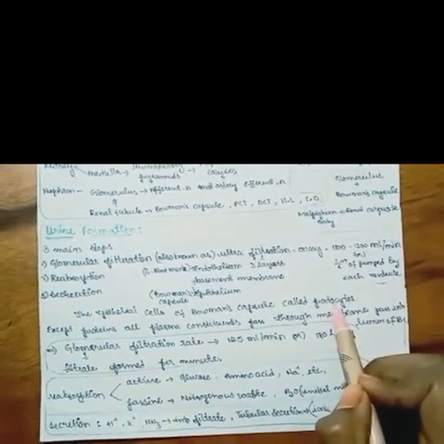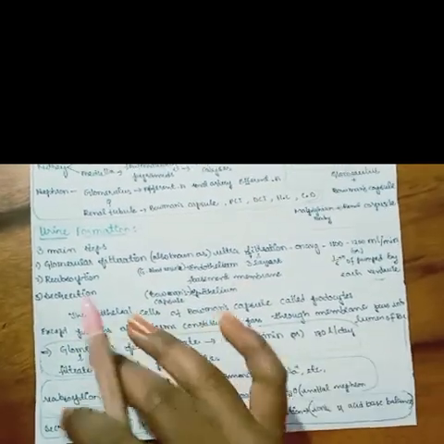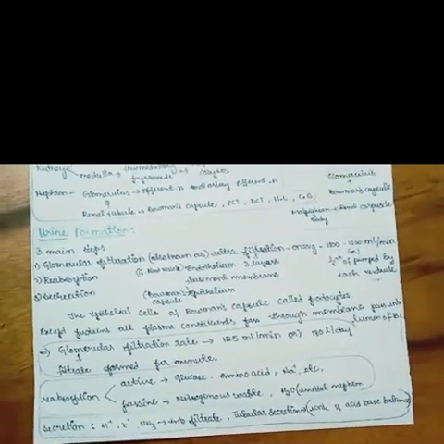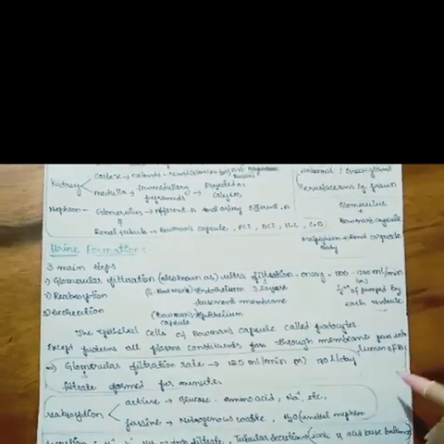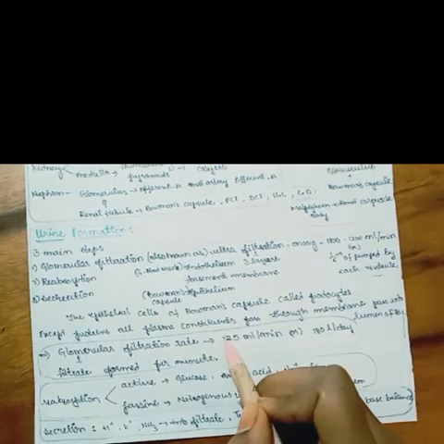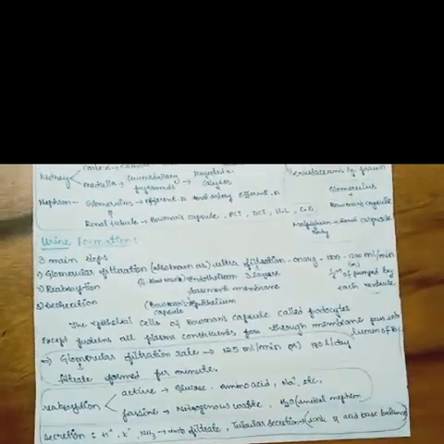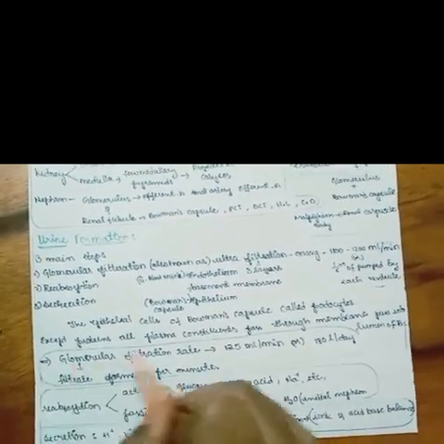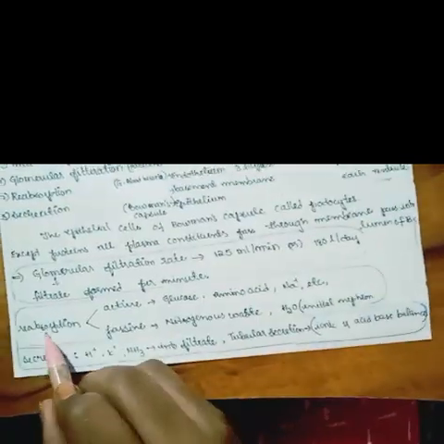Except proteins, all plasma contents pass through this basement membrane into the lumen of Bowman's capsule. BC means Bowman's capsule. Glomerular filtration rate is 125 milliliters per minute, or 180 liters per day. The filtrate formed per minute is known as the glomerular filtration rate. And next is reabsorption.